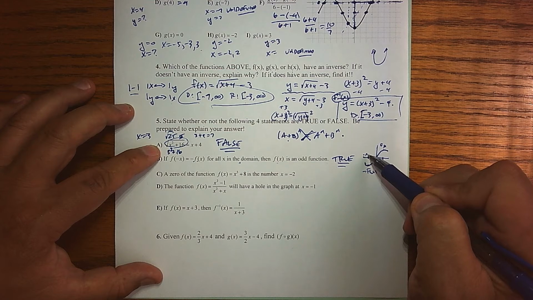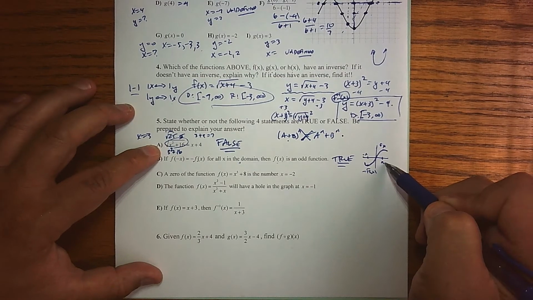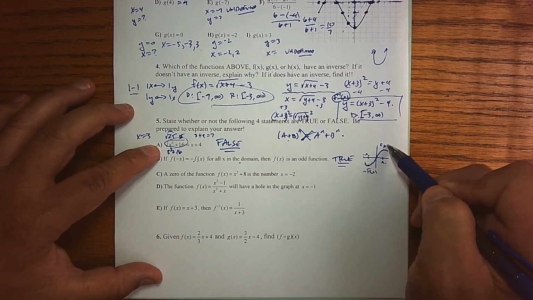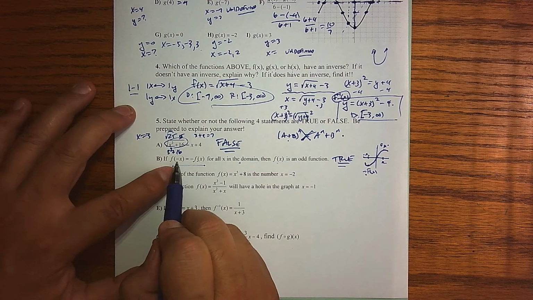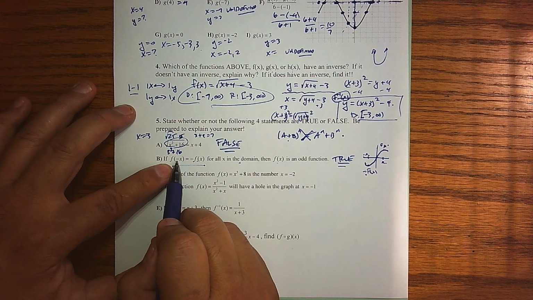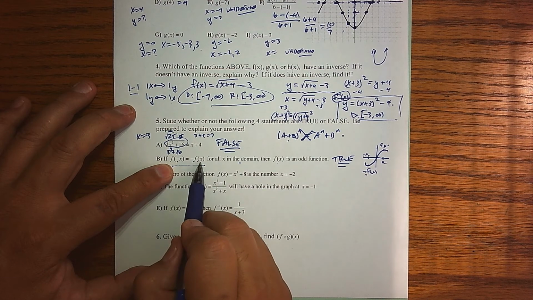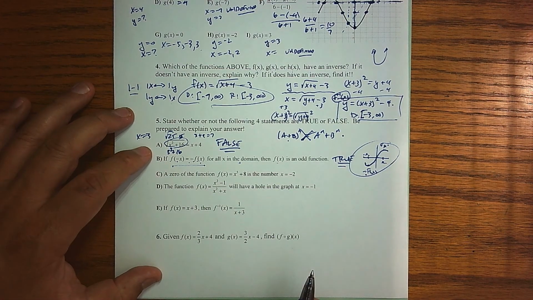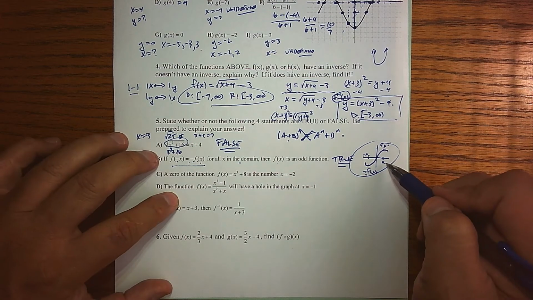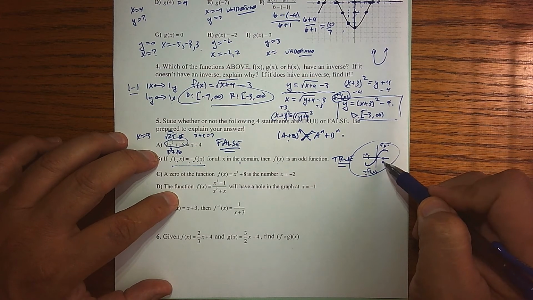If I replace x with negative x, then my output gets replaced with negative f of x, and that's all that's saying there. So if my input is replaced with an opposite, then my output becomes an opposite, and that's what we can kind of see in an odd function. Otherwise, a nice way to describe it is symmetric with the origin, which that is.